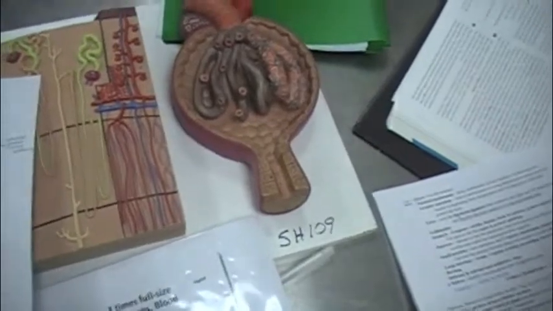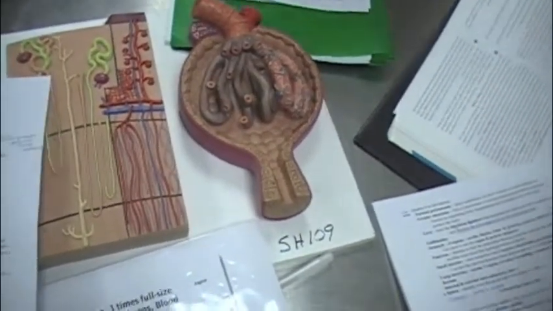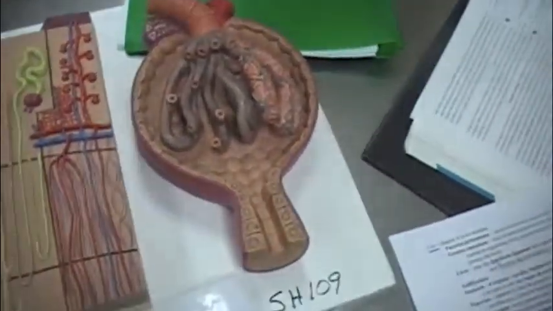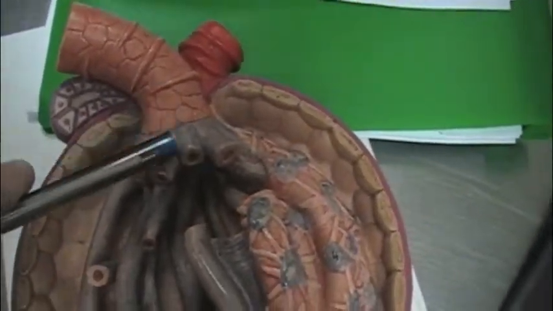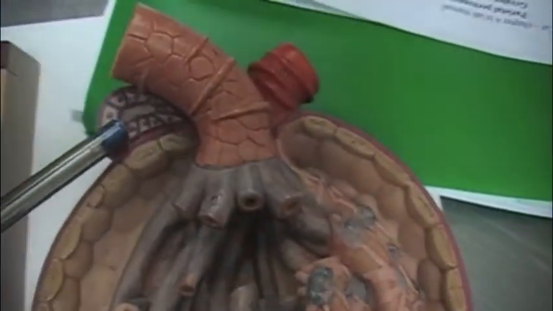This thing is the glomerulus? Yeah. Are you sure? Whatever. So number 2 is the glomerulus. We know that's the afferent arteriole. Number 7 is going to be your distal tubule.